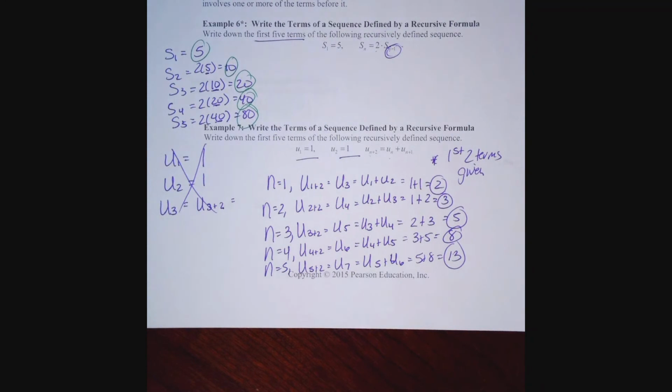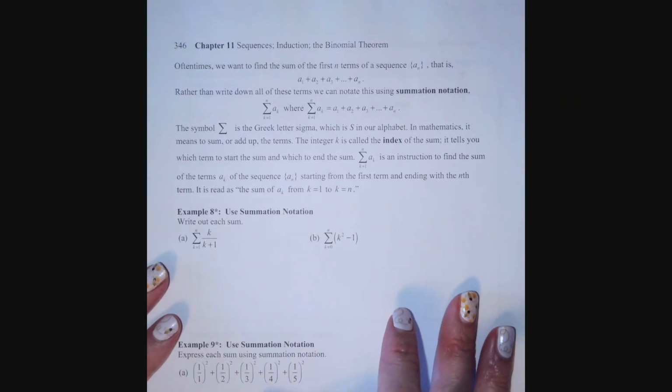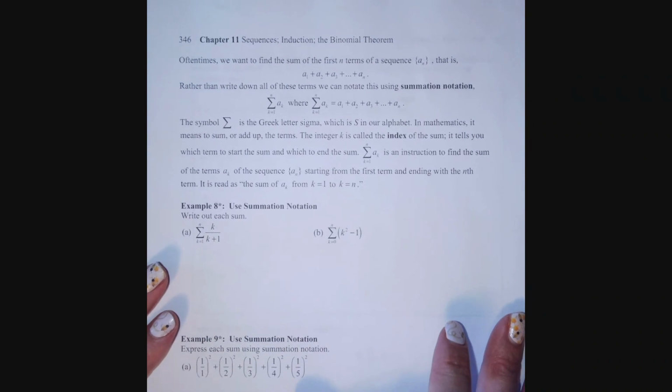Okay, let's go to the next page. I didn't like getting confused on that one. You're not going to see very many recursive terms defined like that, I believe, unless they've changed the homework on me.